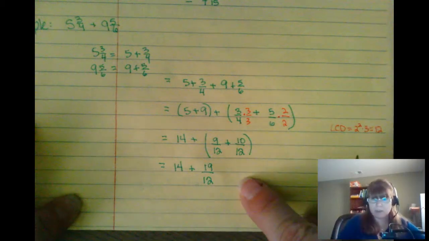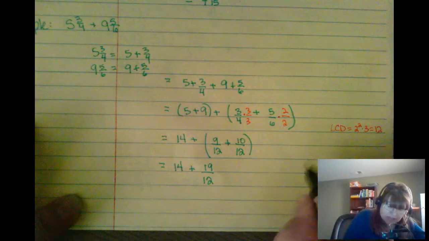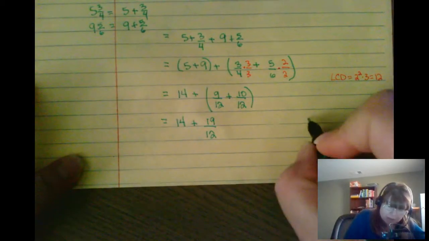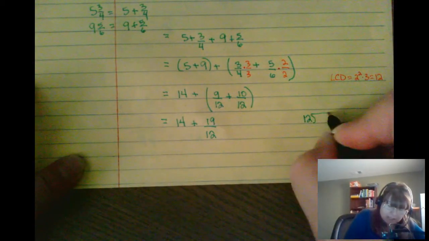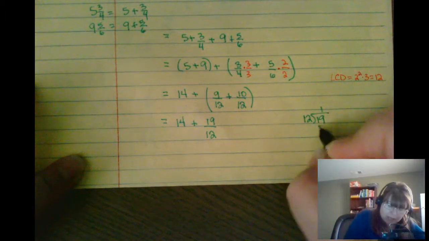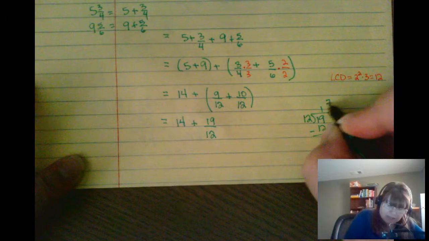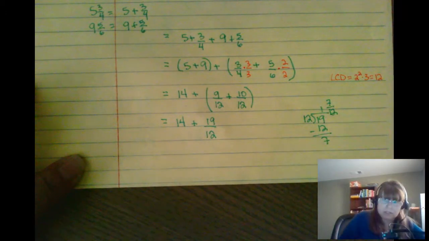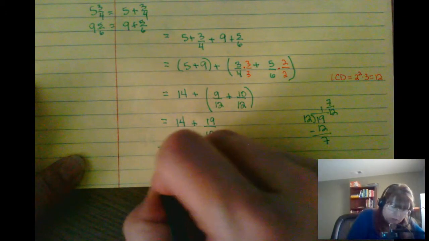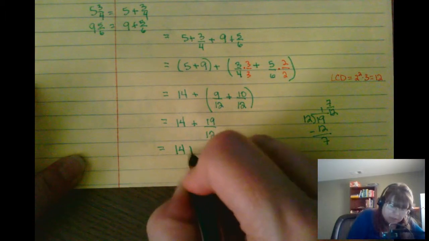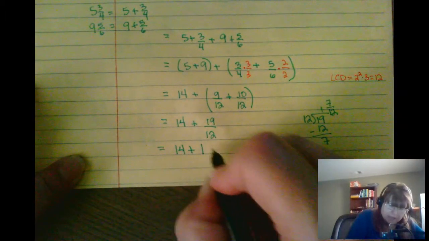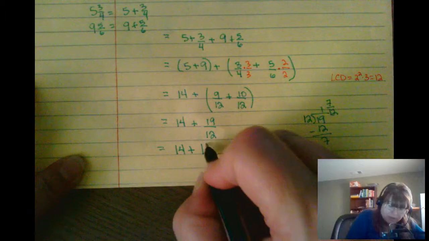But 19 over 12 is an improper fraction. So, off to the side, I need to figure out what my mixed number would be. 12 goes into 19 one time with a remainder of 7, so it is 1 and 7/12. Okay. So my problem becomes 14 plus 1 and 7/12.